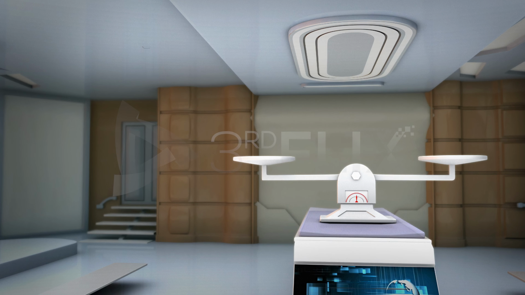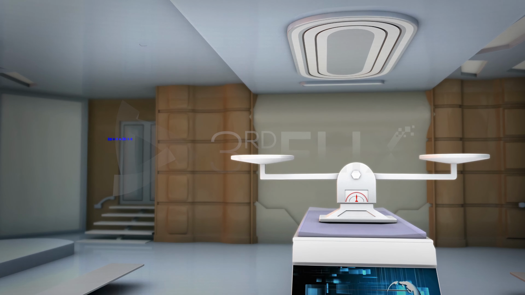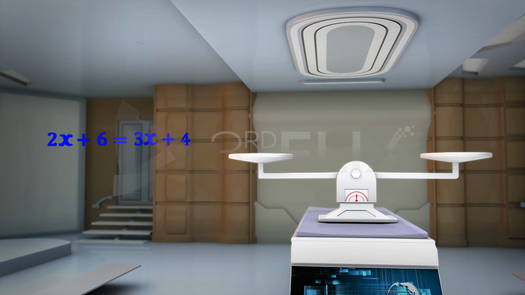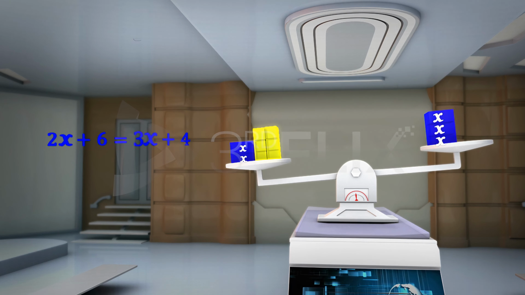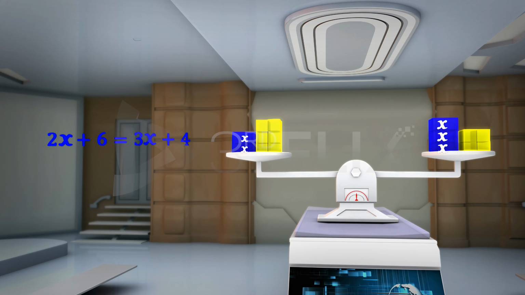Let's consider a linear equation: 2x + 6 = 3x + 4. Here, variable x is on both sides of the equation. Solve it by the balancing method.